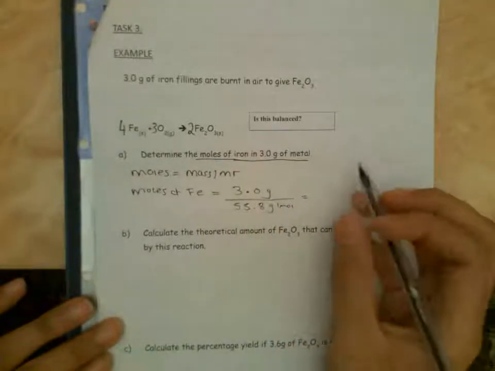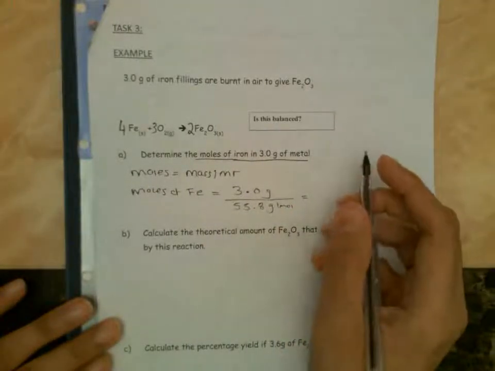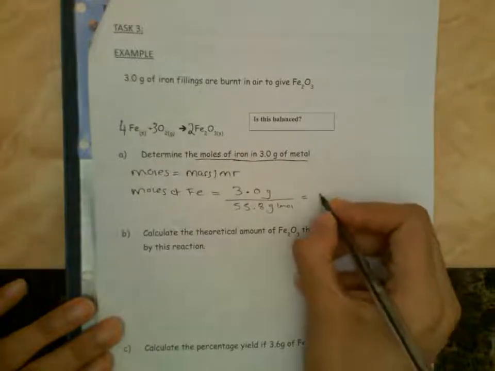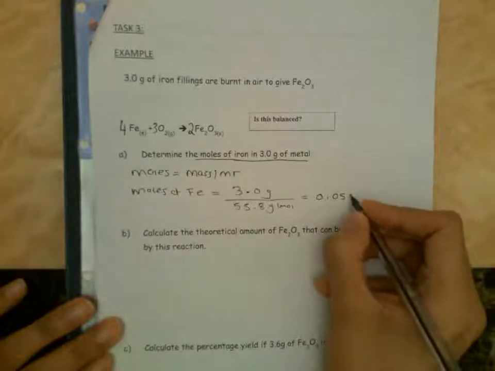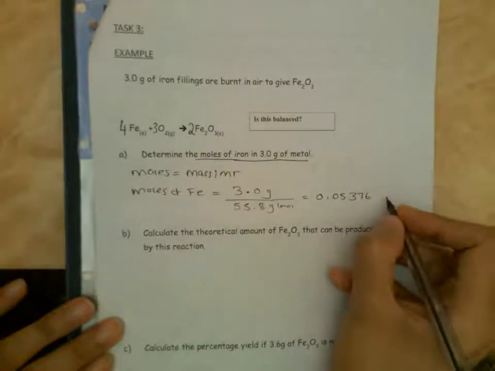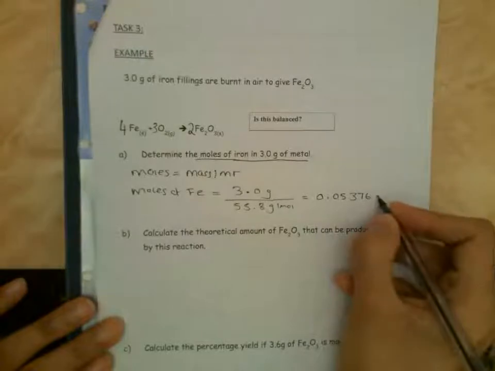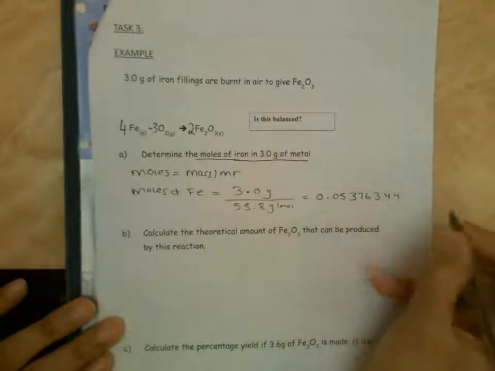We would get a number of moles as 0.0537634.